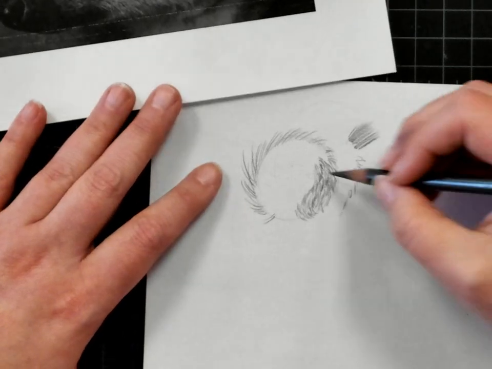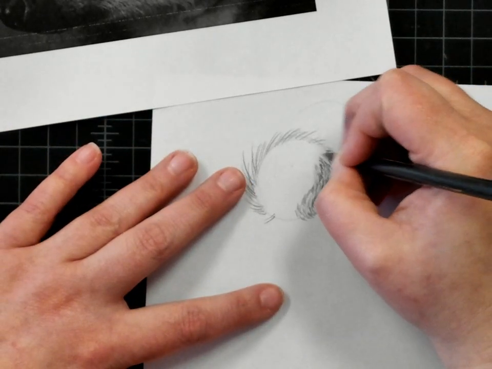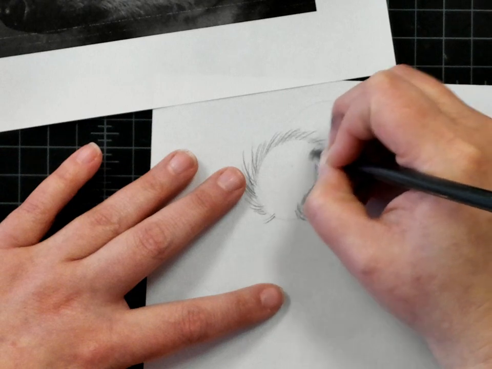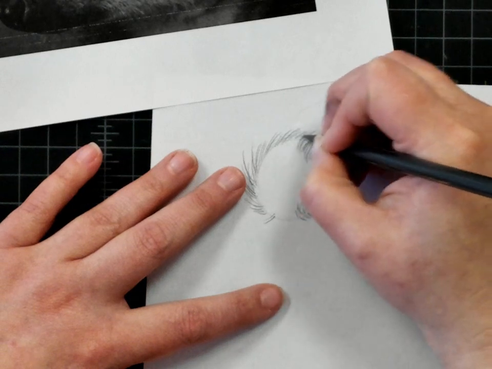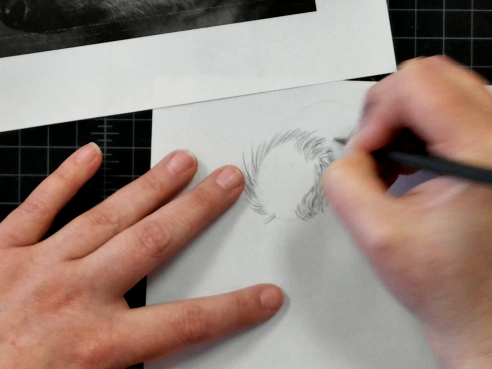Anyways, you get the idea in the texture of fur here. I could do slightly longer fur with slightly longer lines. Notice that I'm still following the initial curve.